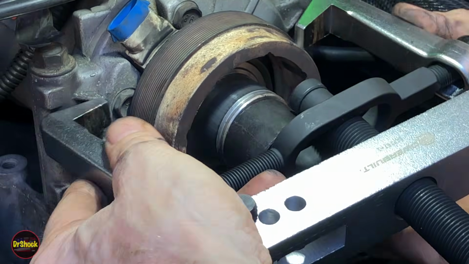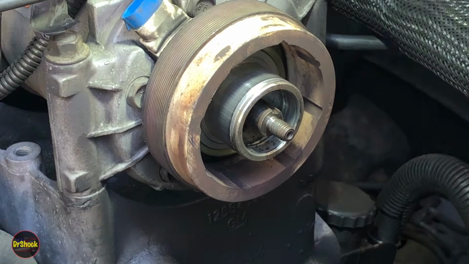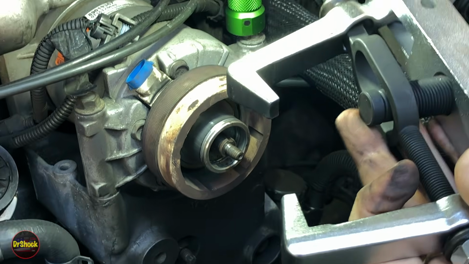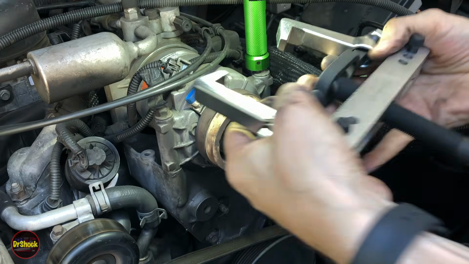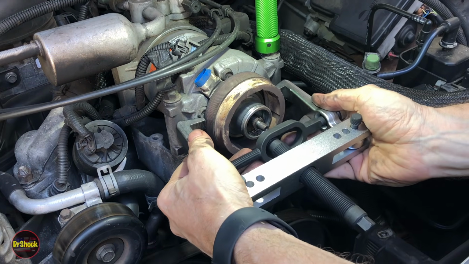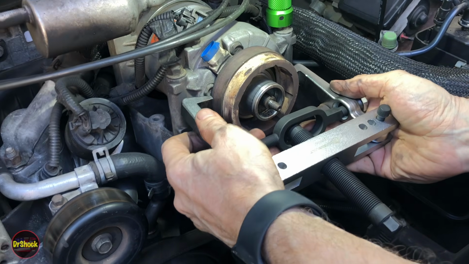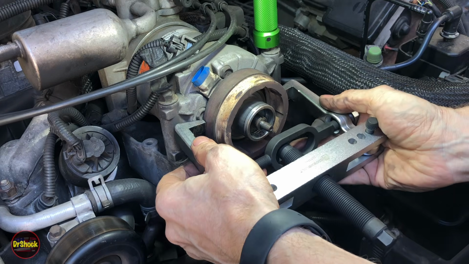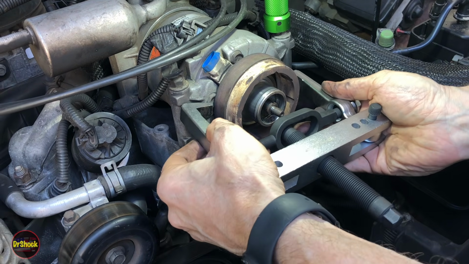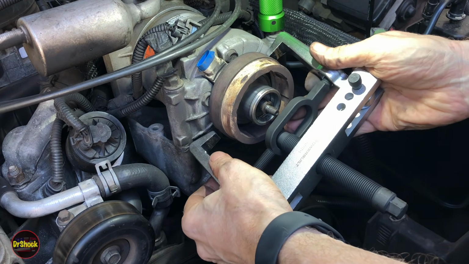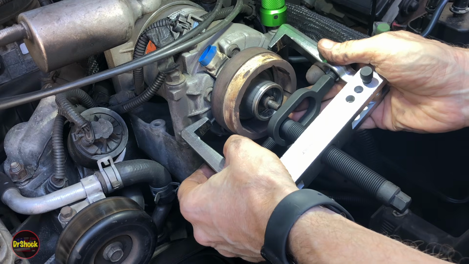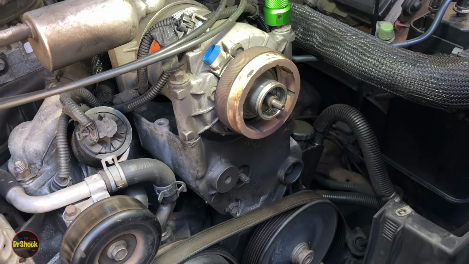At least I hope. Let's see if he's got enough clearance. I don't know if this one's going to fit. Yeah, this is a pulley puller. It's really not going to fit this coil. Let me find a more suitable puller to get the coil off of here.